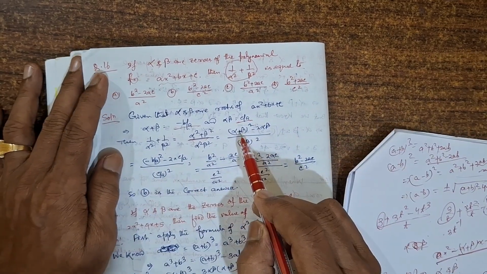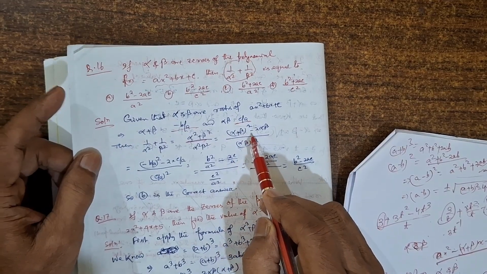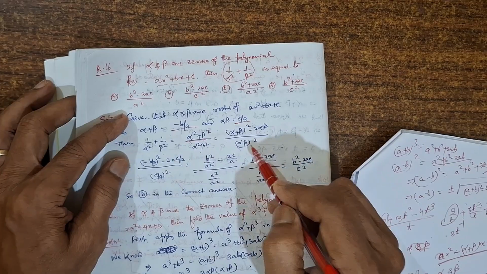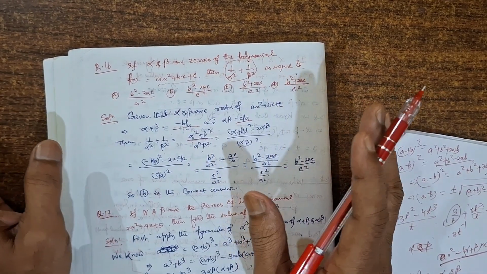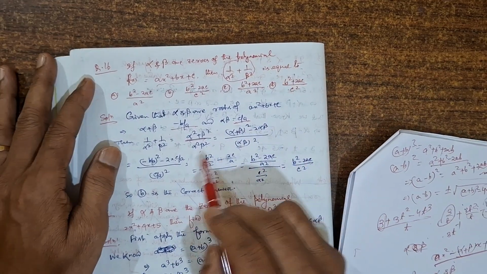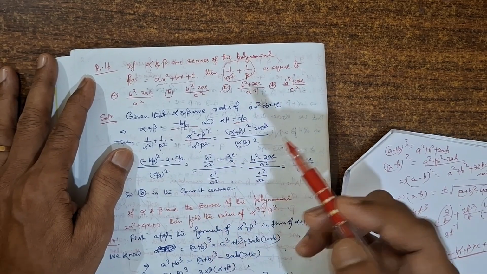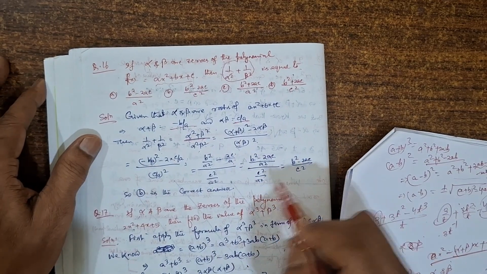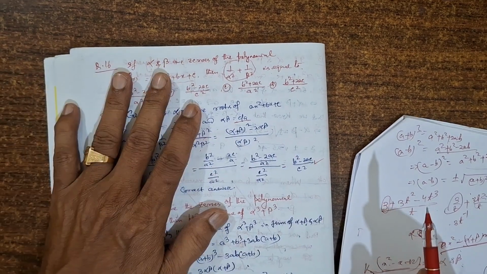Now alpha plus beta is known to us, alpha beta is known to us. Everything is now known to us. Nothing is unknown to you. So you apply this: b square by a square minus 2c by a, over c square by a square. After simplification, you will get this result. So B will be the exact result.